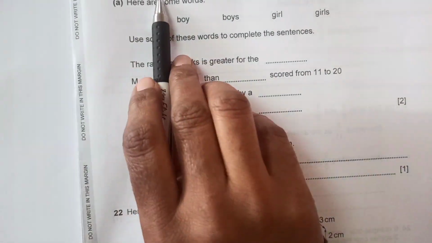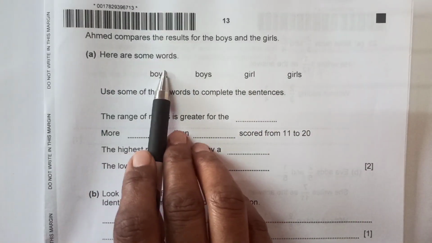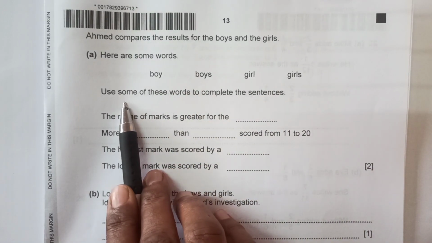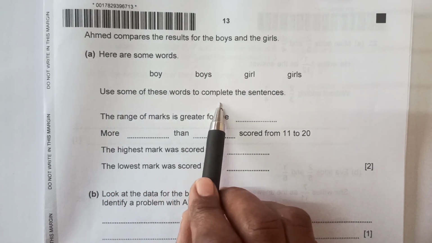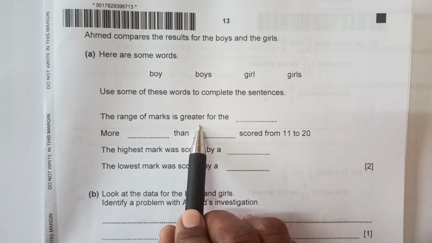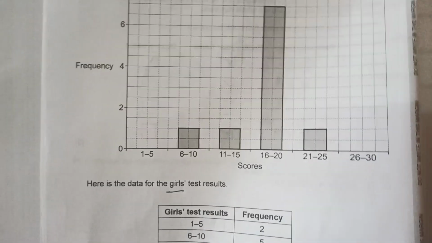Now let's see what the question is. Ahmad compares the results for boys and girls. Here are some words: boys, girls. Use some of these words to complete the sentence. The range of marks is greater for whom? So we have to first see which range is greater.